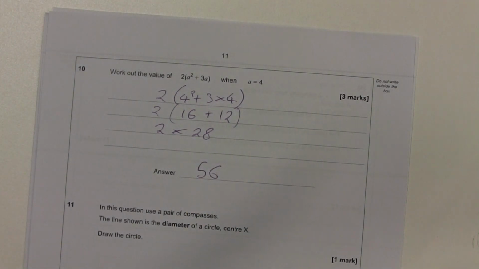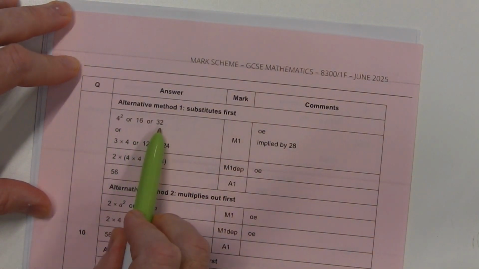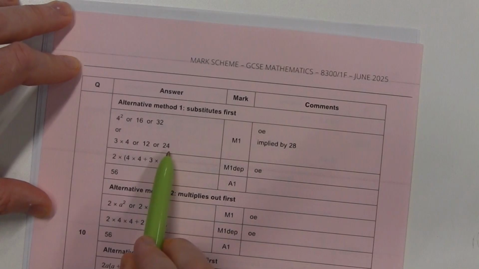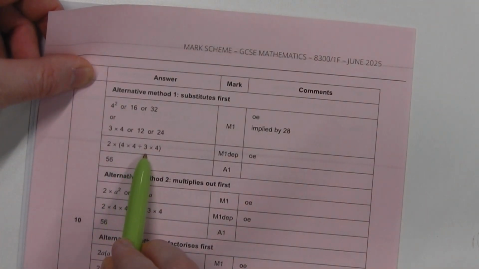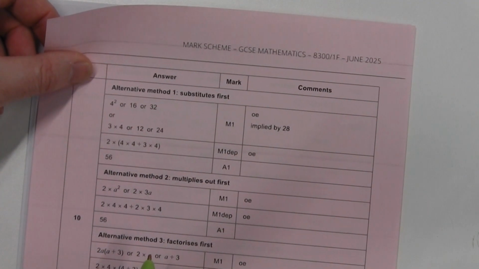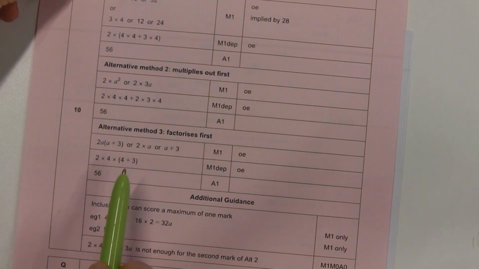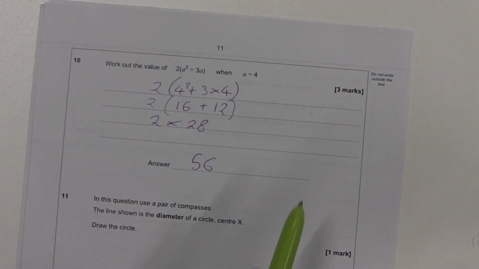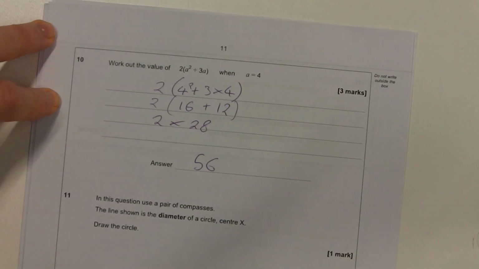Okay, and again, it's one of those questions that when we look at the mark scheme, there are various things they want to see. So the 4 squared, or 16 or 32. So if we're working with those, okay. And then the multiplication, well, the actual solution itself, and then the answer, okay. So there's a bunch of different methods for these. But as long as we're hitting those signposts, it's all about showing them the work to gain the marks. 3 marks, we can see it's clear there, okay.